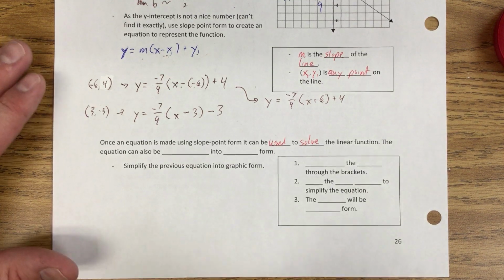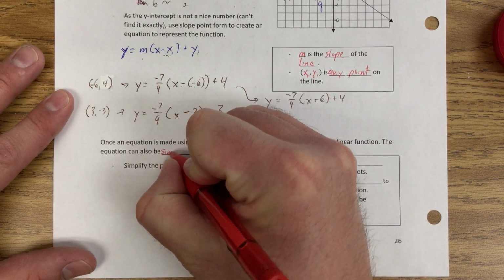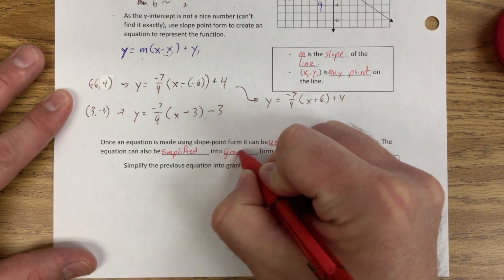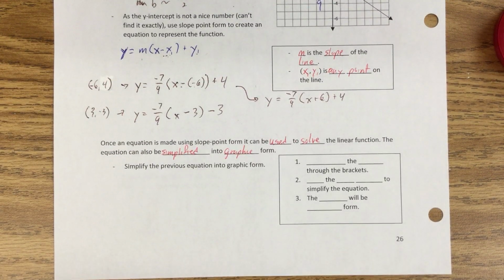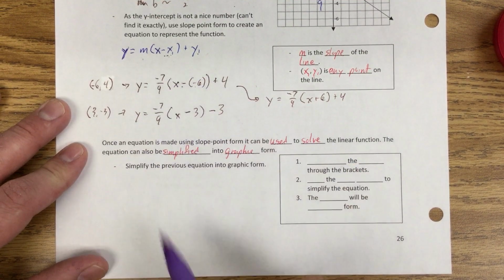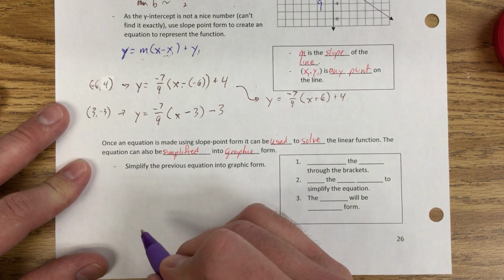The equation can also be simplified into graphic form to make it look a little bit nicer, and then it spits out our y-intercept as well. So I'm going to simplify the previous one, and I'm going to do it in a couple different ways. One of the ways will be just on a blank piece of paper, but I'm going to use one of these and simplify it to our graphic form.